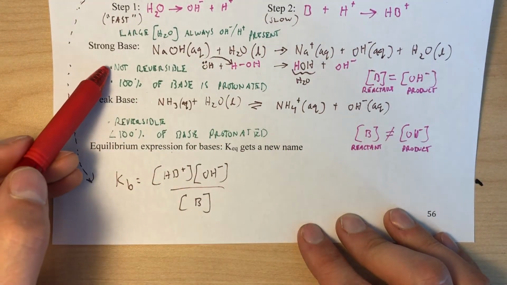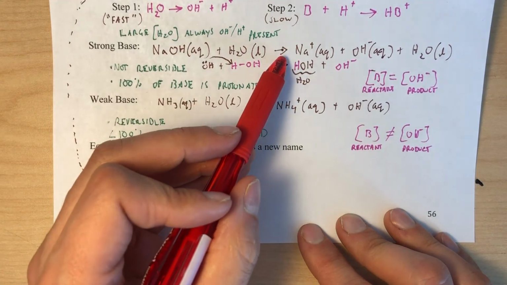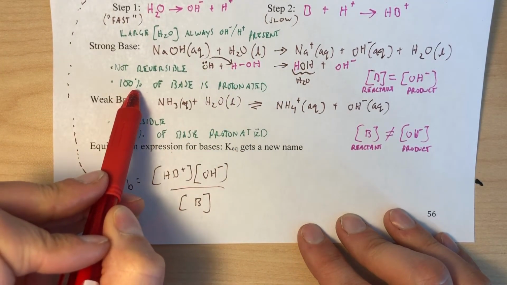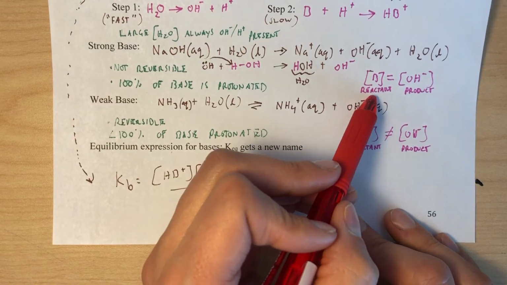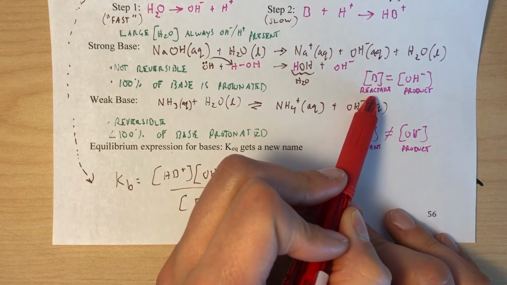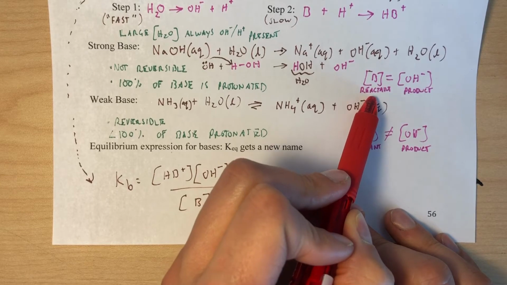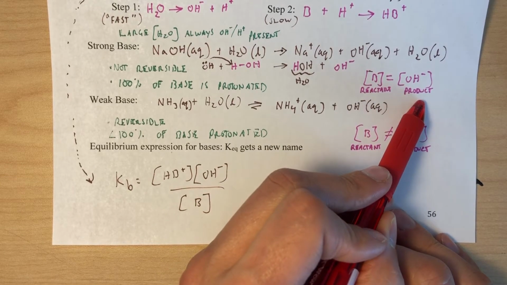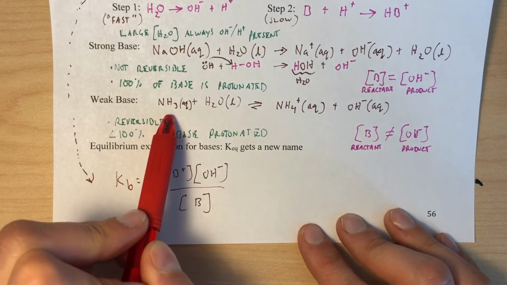Strong bases, like strong acids, are not considered reversible, so we have a single direction arrow. 100% of the base is protonated. This means that, once again, for a strong component, like our strong base, the concentration of B, our base in the reactant, is going to end up being the same as our hydroxide in our product. However, for a weak base like ammonia, that is not going to be the case.